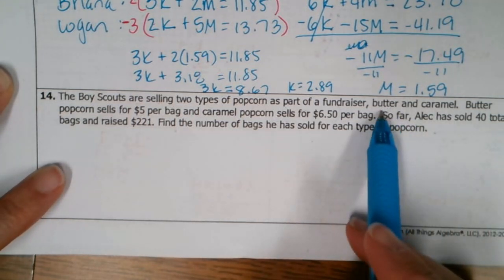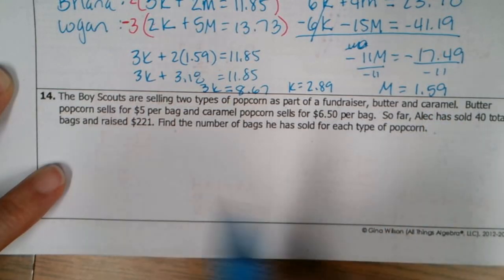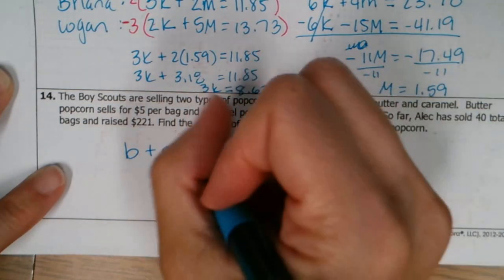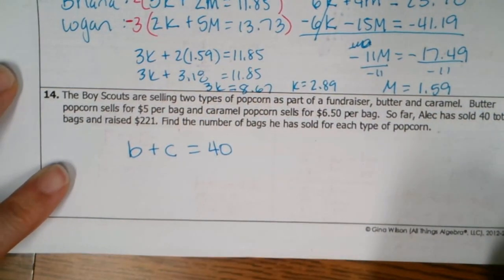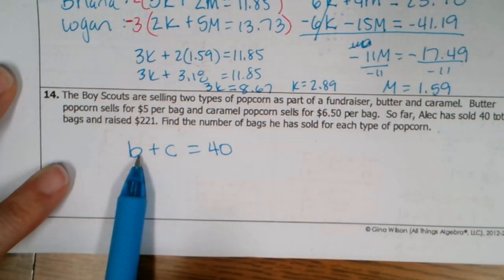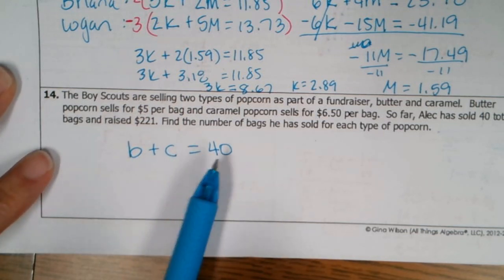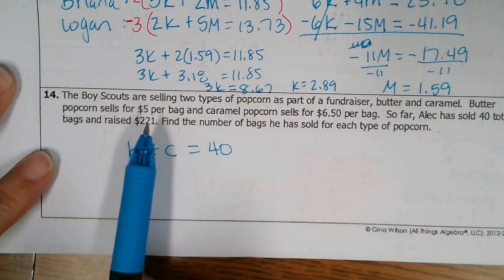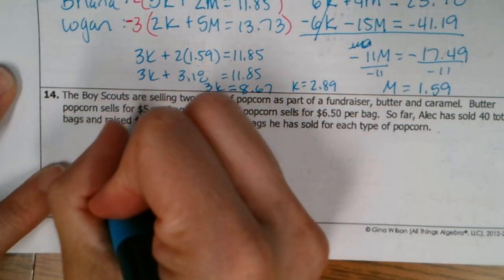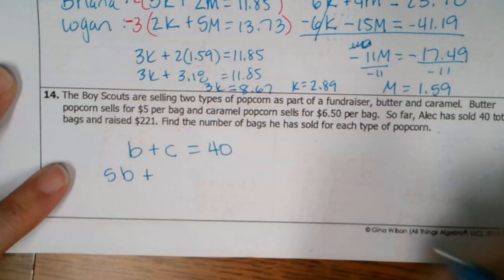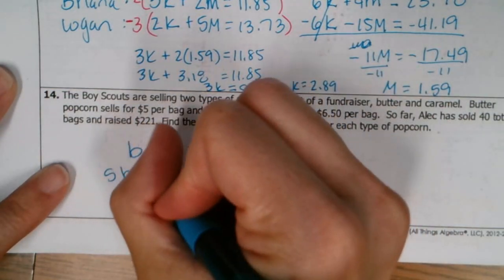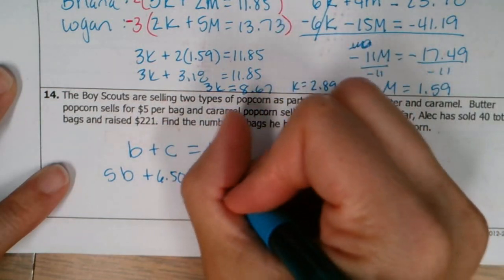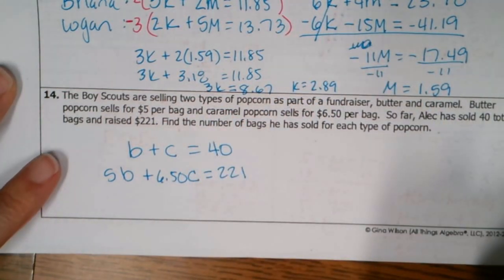So if we call butter B and caramel C, we know that butter plus caramel equals a total of 40 bags. However many butters he sold plus however many caramels he sold is 40 total. We know that the butter is 5, so 5 times the butter, and the caramel is $6.50, makes a total of $221.